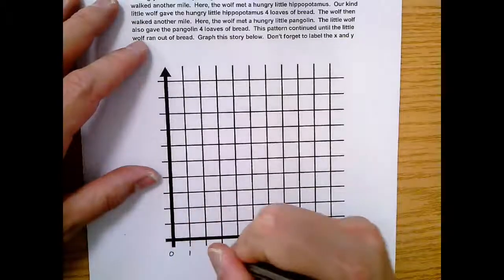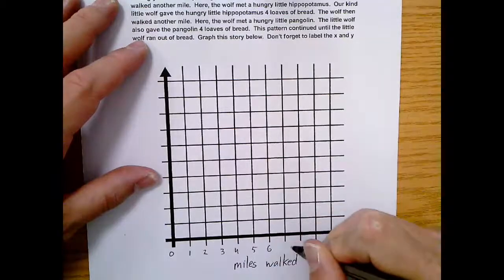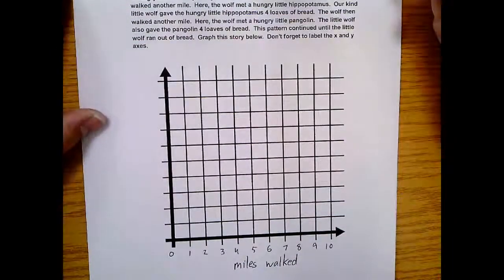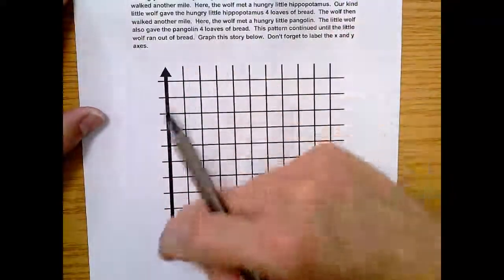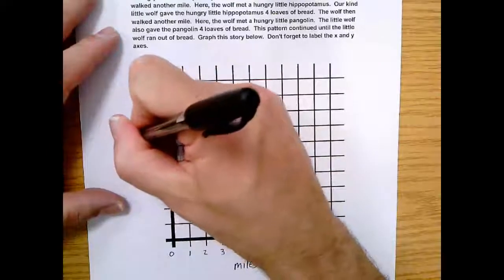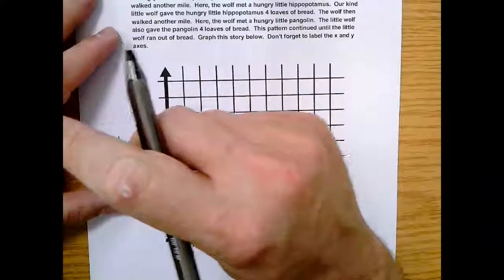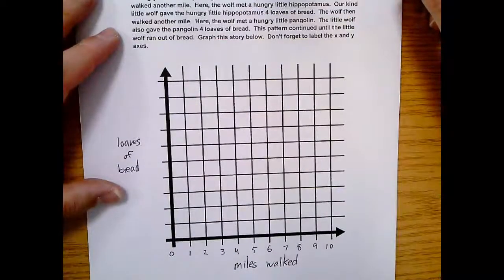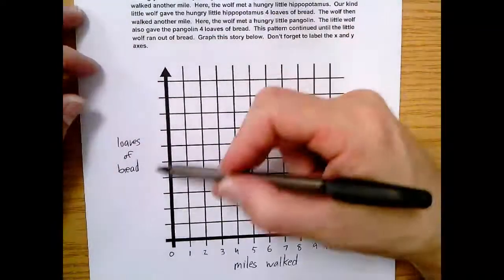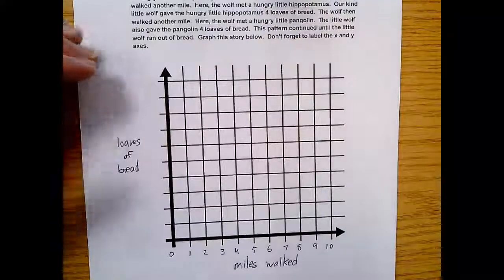This is 0, 1, 2, 3, 4, 5, 6. We could probably stop, but why not just put them all in? Now, the y-axis is going to be loaves of bread. You don't always have to build your y-axis to match your data, but in this case we can, because we know it's going to be consistent.